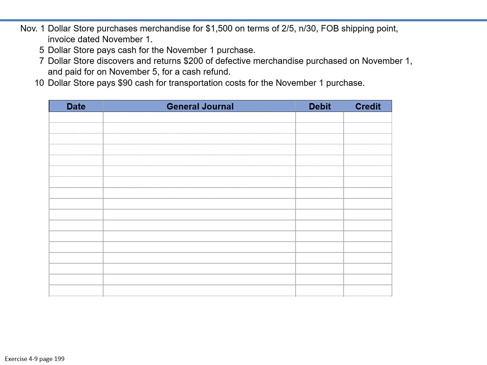So on November 1st, Dollar Store purchased merchandise for $1,500 on 2/5 net 30, so a 2% discount in 5 days, net in 30. FOB shipping point, so it becomes the responsibility of Dollar Store at the time it hits the truck to be shipped to Dollar Store. The invoice is dated November 1st. So on November 1st, we record merchandise inventory for $1,500 and accounts payable for $1,500.